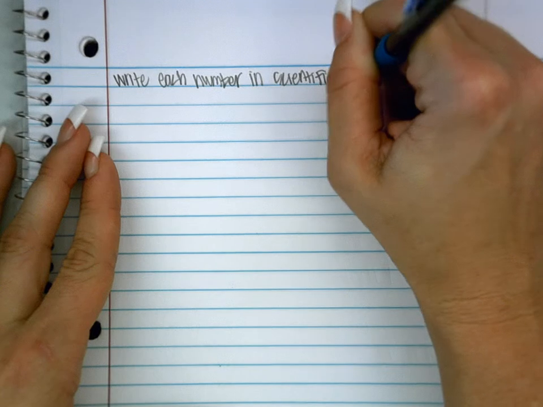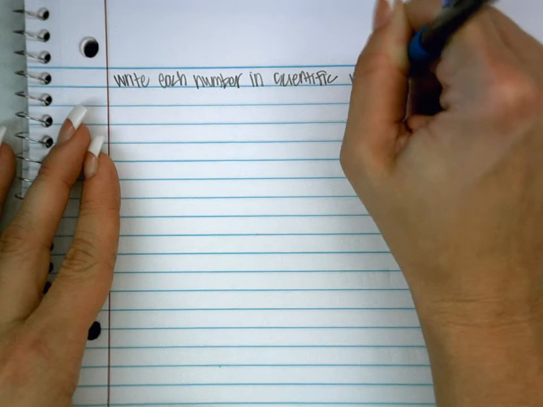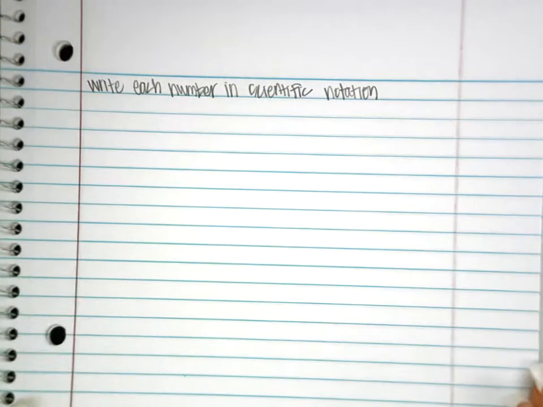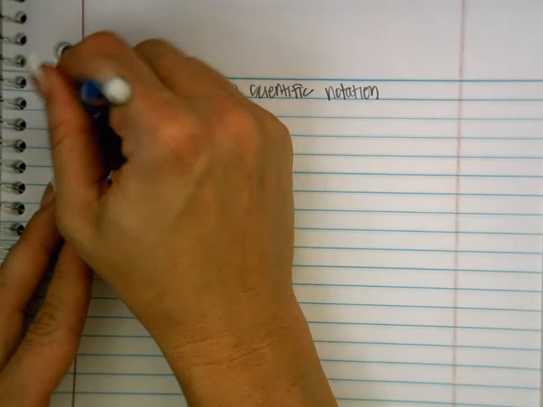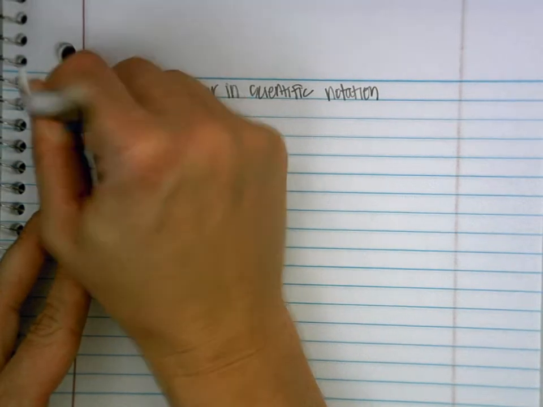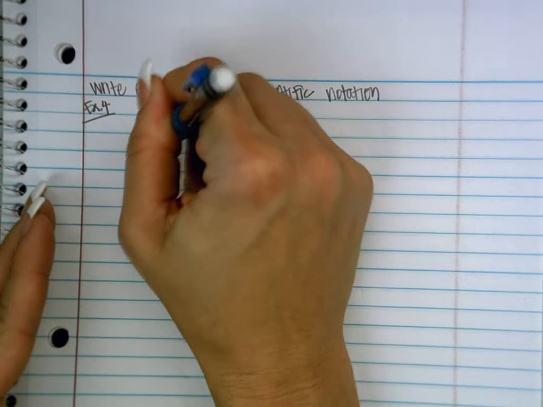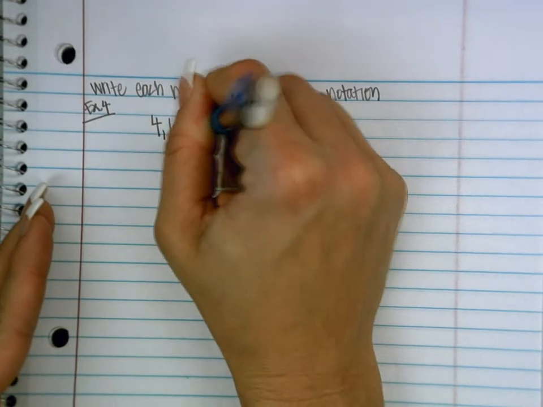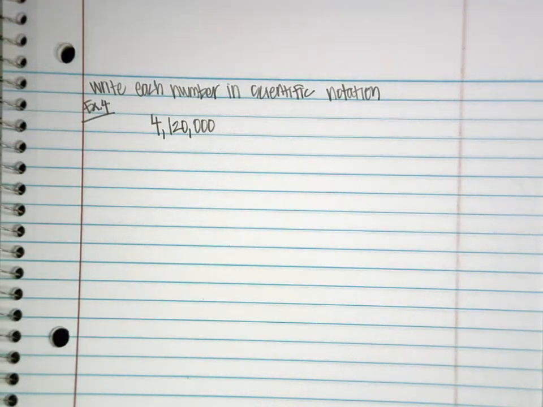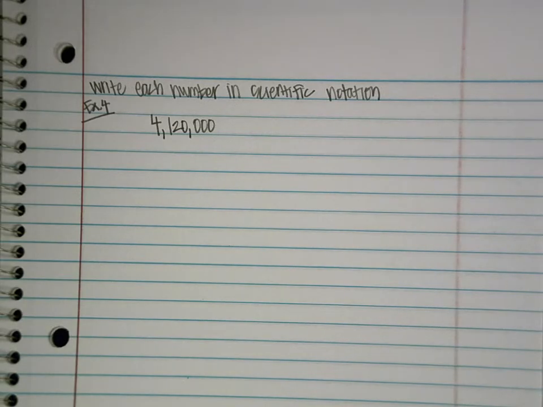Write each number in scientific notation. Okay, so those are your instructions to start with. So for example number 4, I would like you to write 4,120,000 in scientific notation.